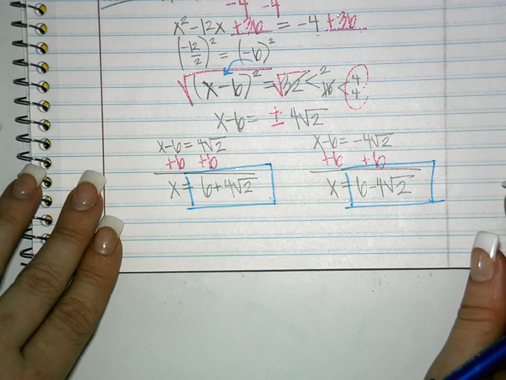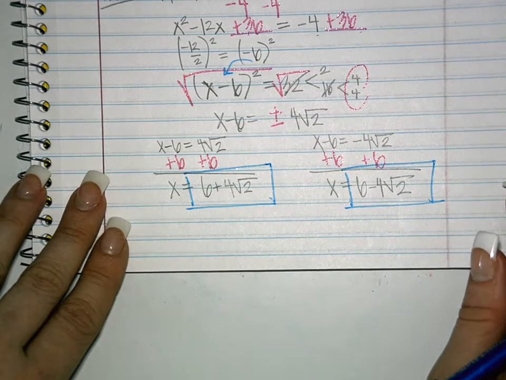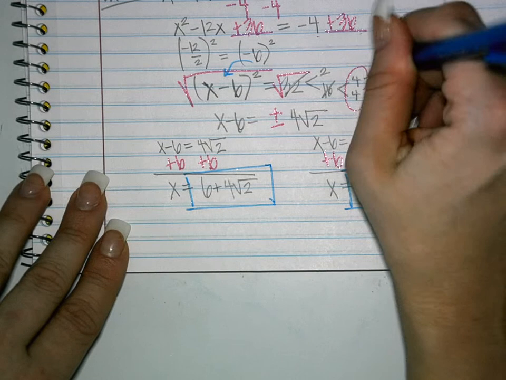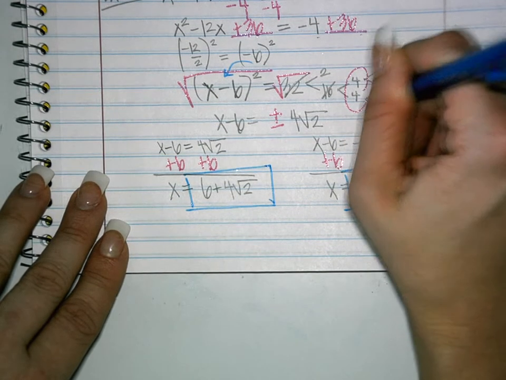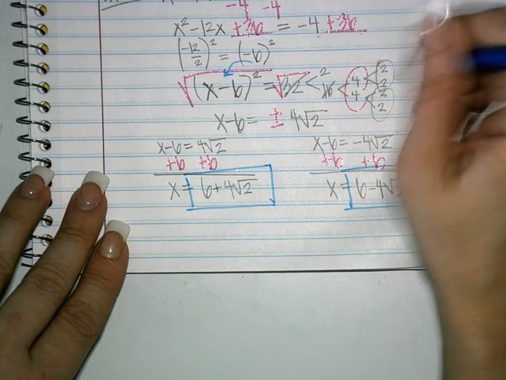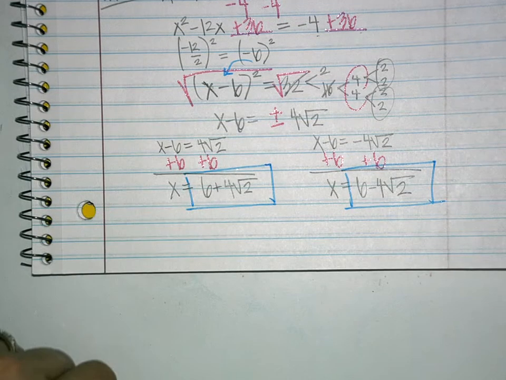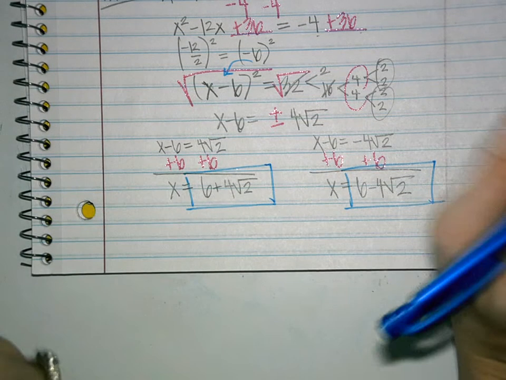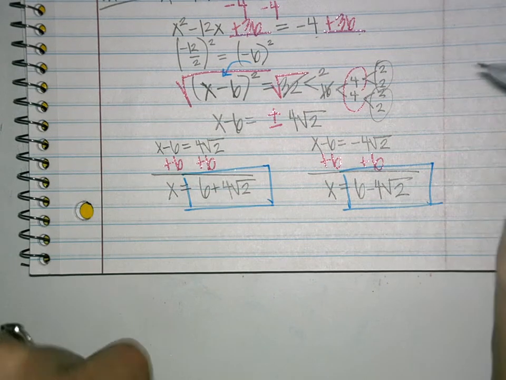Yes? When you do the square root of 32, say you broke down the 4 more, does that matter? You could. If you broke down the 4 more, you'd have 2 and 2 and another 2 and 2. So if you had 2 pairs of 2, 2 times 2 would be 4. So it doesn't matter, but you're doing more work than you need to. Once you find pairs, you can stop breaking them down. You would end up getting the same thing.